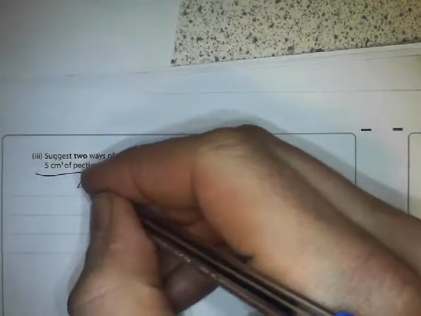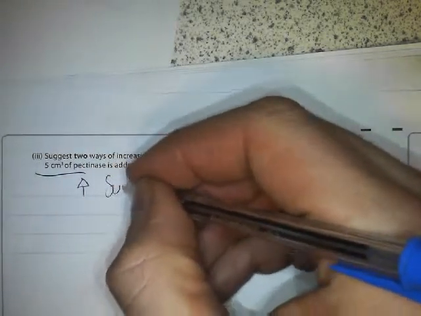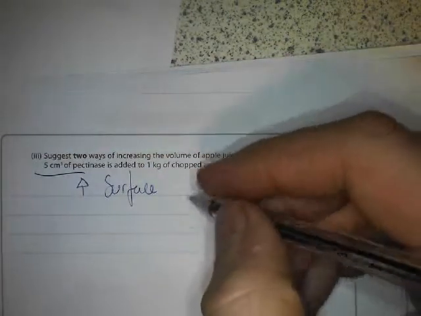Here we go. Suggest 2 ways of increasing the volume of apple juice produced when 5 centimetre cubed pectinase is added. Now, a lot of you said add more pectinase, but you can't do that because it's already told you can only use 5 centimetres. The enzyme and the chopped apples can't change. So, looking at rates of reaction that we've been doing in chemistry, you could increase the surface area of the apples, chop the apples up more.